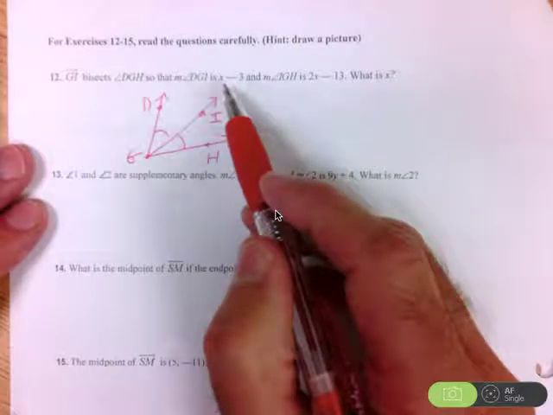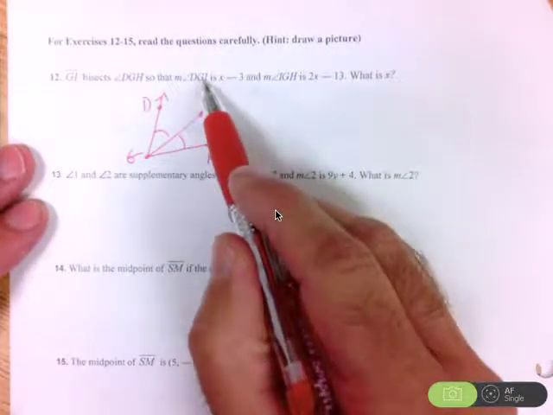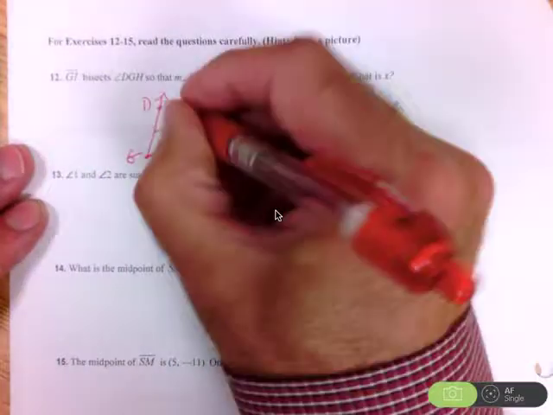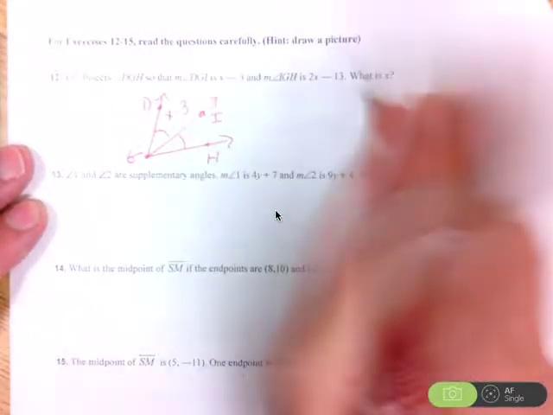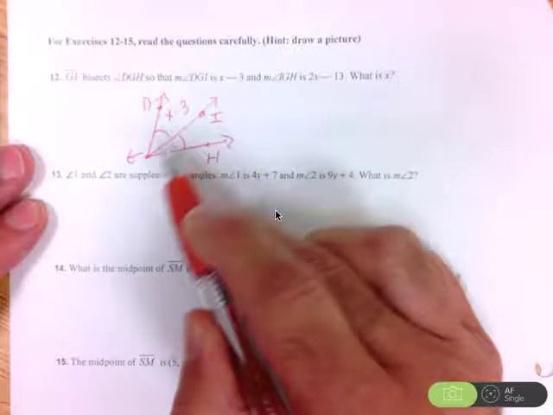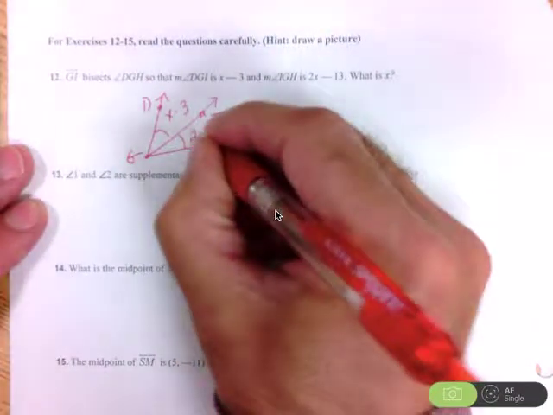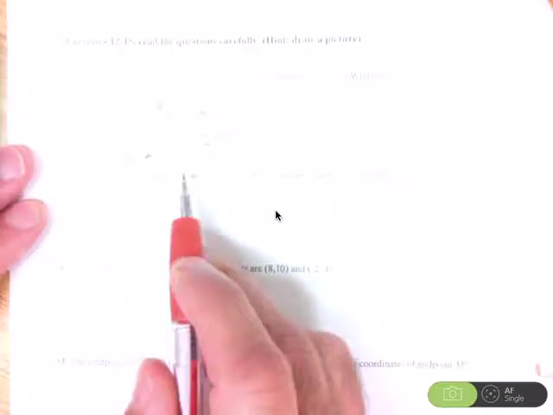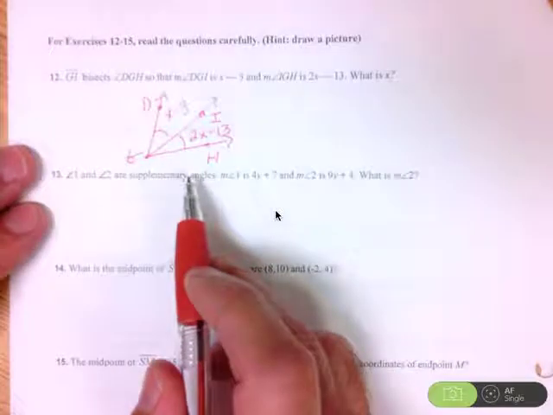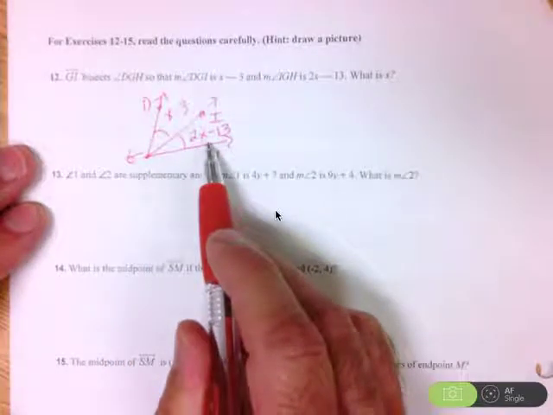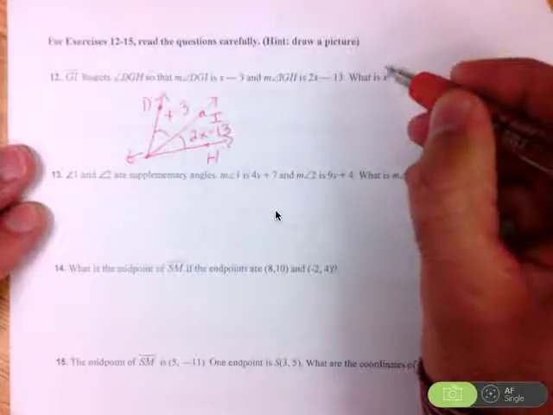And now you can label the parts DGI. So DGI, that's this top section here. That's x minus 3. Then IGH, that's this bottom section here. That's 2x minus 13. And then you can write an equation that will relate those 2 parts. You can write an equation that will relate the x minus 3 and the 2x minus 13. And notice the goal is to stop when you found x.